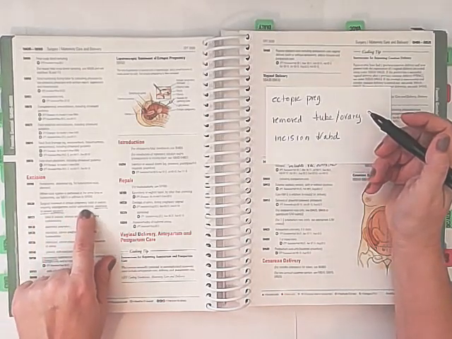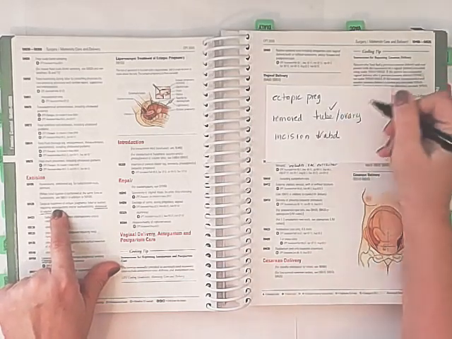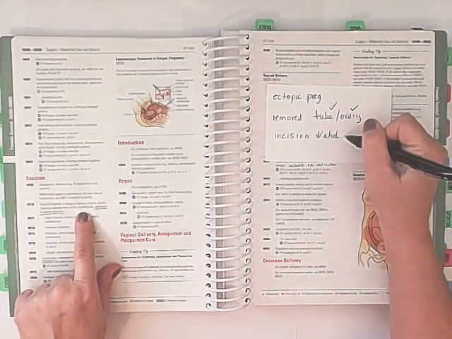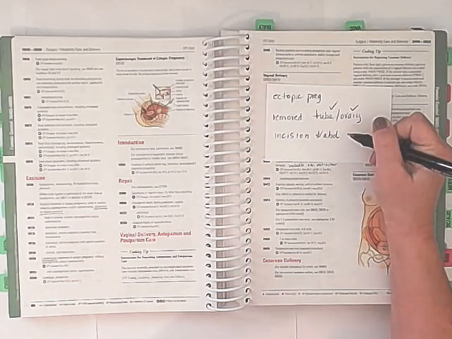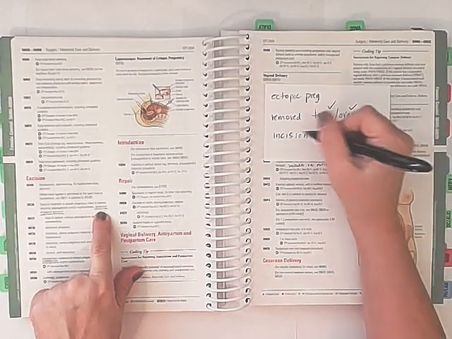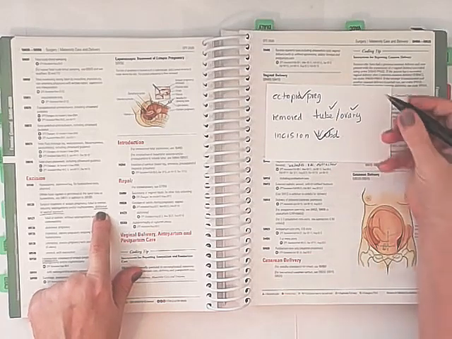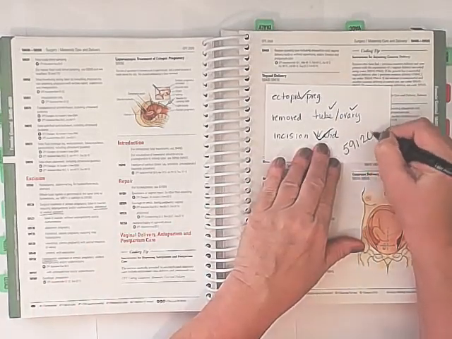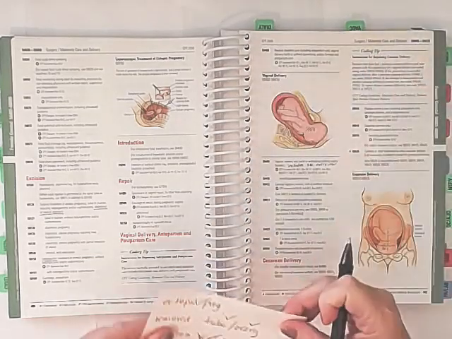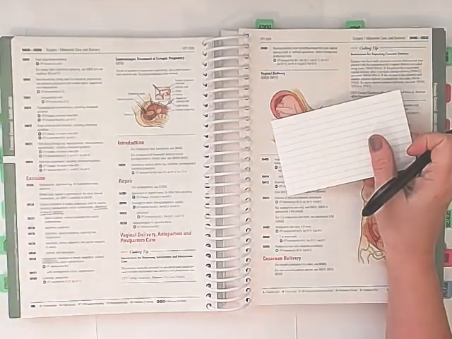Requiring salpingectomy or oophorectomy. So that would be salpingectomy is a tube, and oophorectomy is an ovary. And we did an incision in the lower abdomen. So this is abdominal or vaginal approach. So there's our abdominal approach. And we have ectopic pregnancy. So that's our code, 59120. I was able to mark enough off. Sometimes you work backwards. You think you're going to be able to work forward and you have to work backwards. It's just how things are.